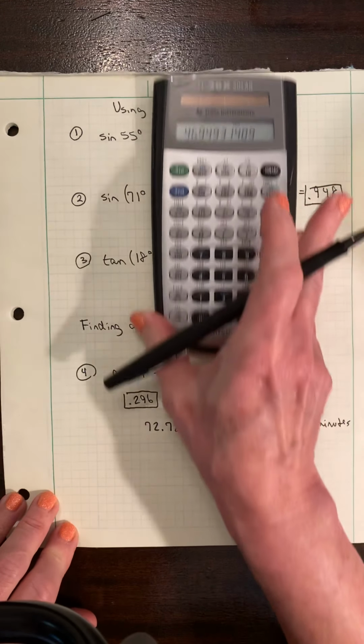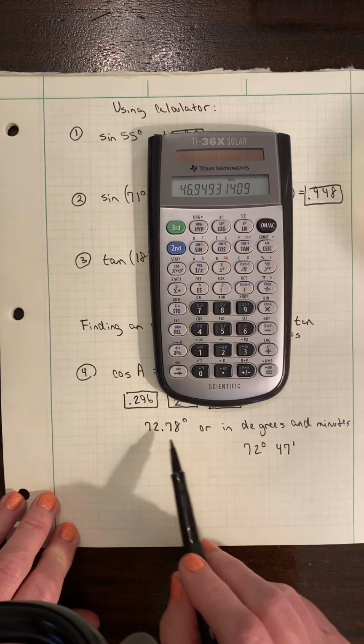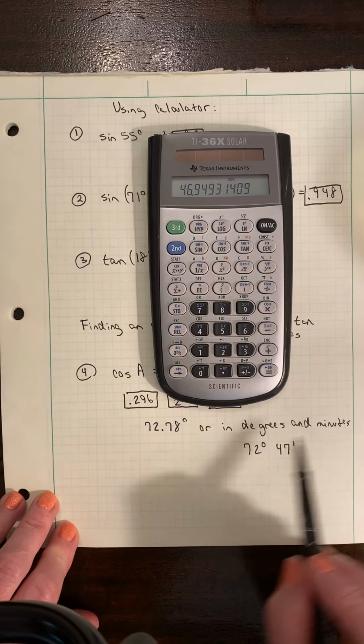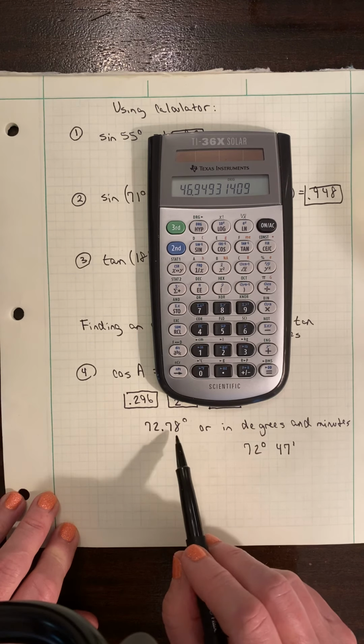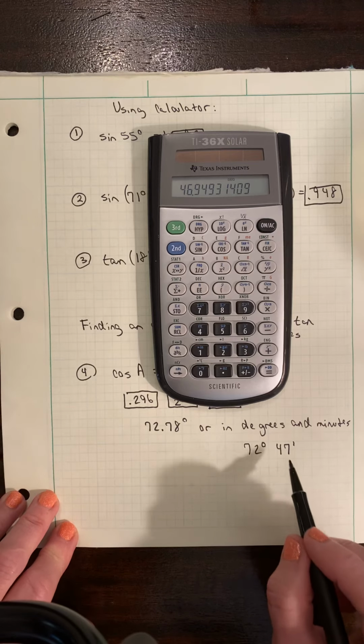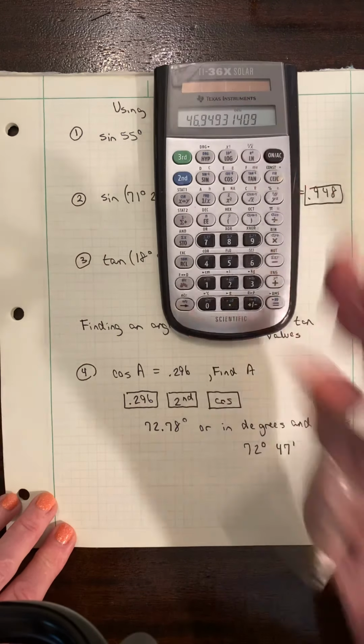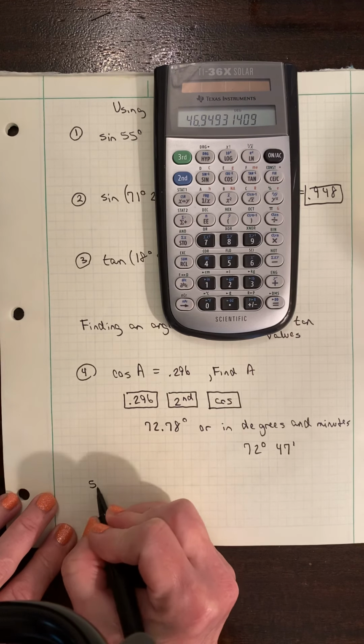Okay, so you may want to pause and write down what we did. We had that sitting in the calculator. If we want in whole degrees and minutes, I'm going to subtract that, and that leaves me the decimal 0.78, and so on. It's very long. And I multiplied by 60 to get that. Okay, you try this one here.